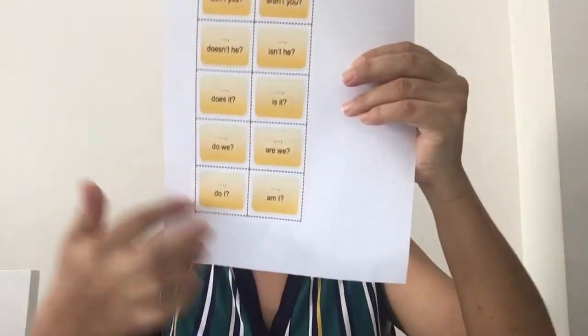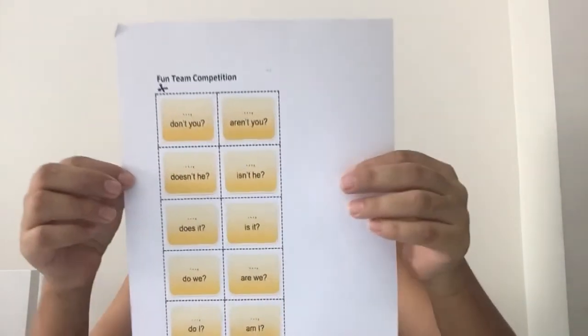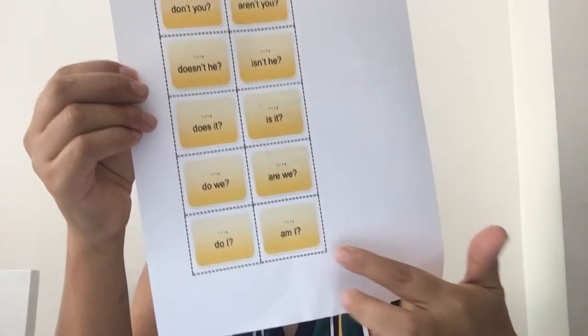I explain a little about the game. First, divide the class into two teams. Have one student in front of each team. They come to the front of the class and choose one card each. I give different cards to each student, and students create different sentences with these tag questions.